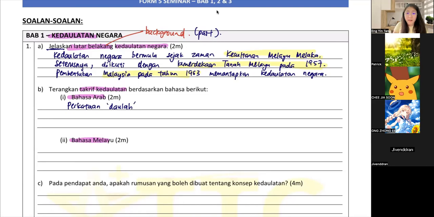Like this, you get 1 mark. And then, yang bermaksud kuasa pemerintahan. What is pemerintahan? It means you manage the government. So like this, you get another 1 mark. 2 marks. Then BM.